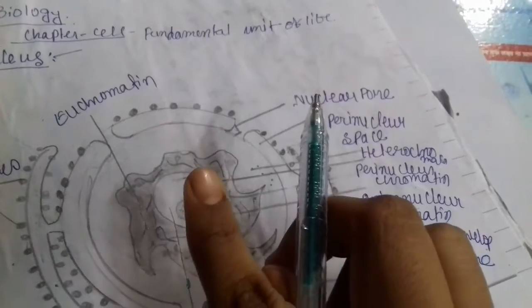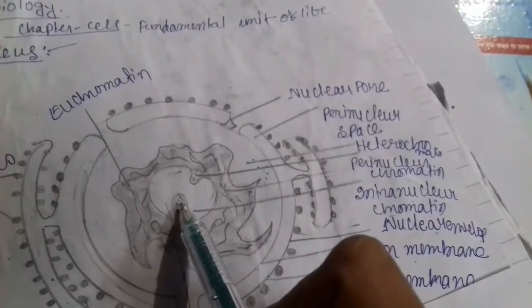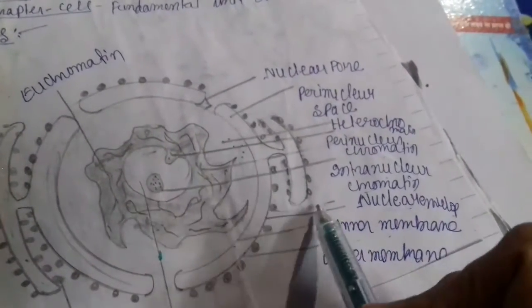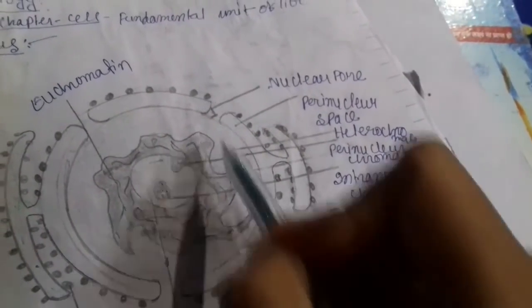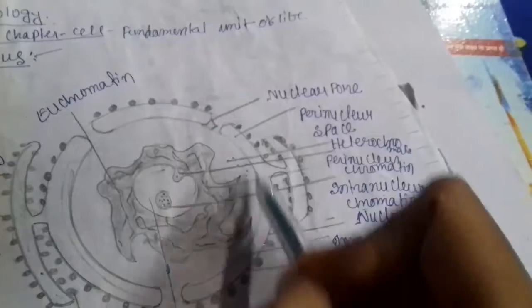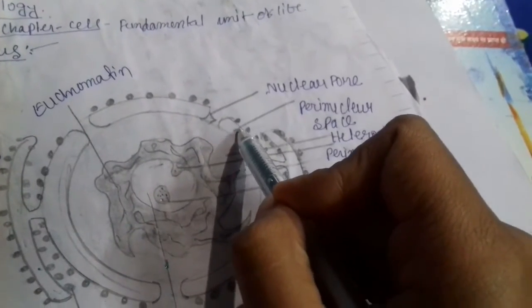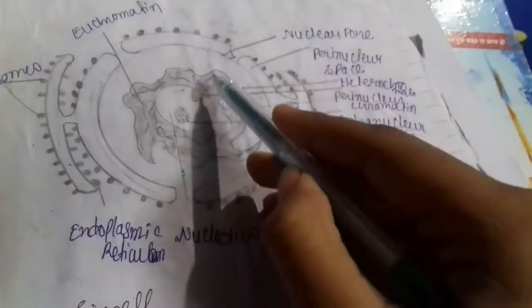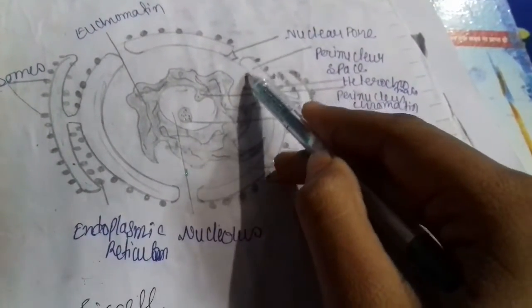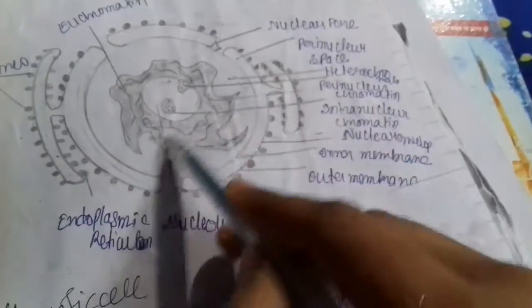This part is perinuclear chromatin, intranuclear chromatin. It is the nuclear envelope, inner membrane and outer membrane, nuclear pore, and perinuclear space, meaning the space between the two membranes, inner and outer.